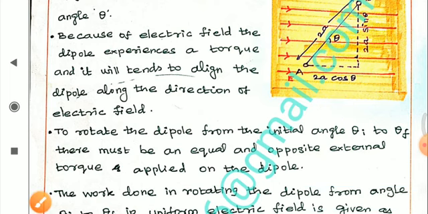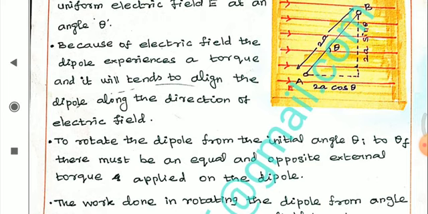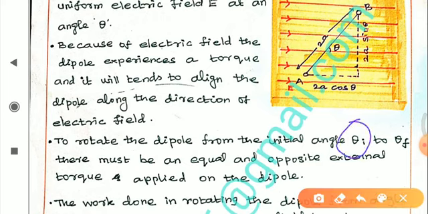So to rotate the dipole from theta I to theta F, theta I is nothing but the initial angle, and this is the orientation of the final angle.